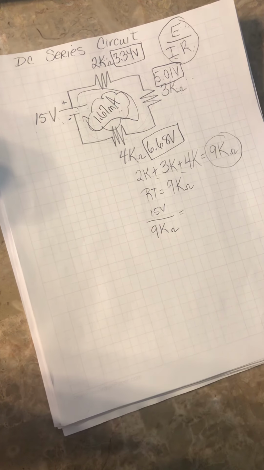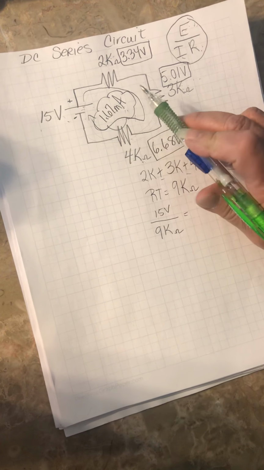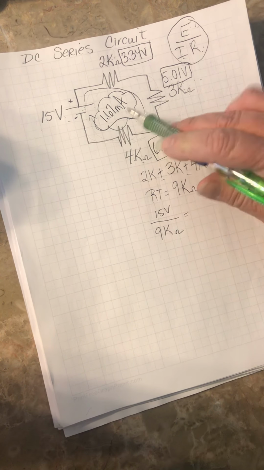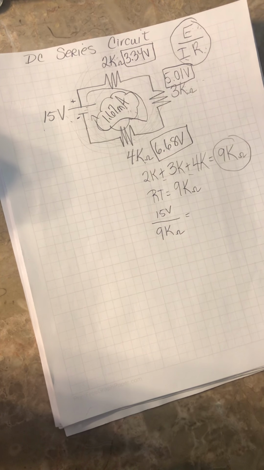So that's a series circuit. And remember, in a series circuit, current is constant. Current is in amps because there's no path for that movement to go. It's like a little whirlpool.